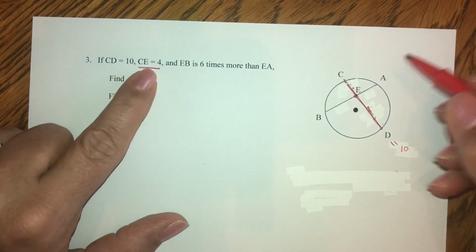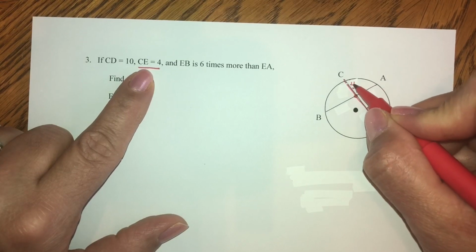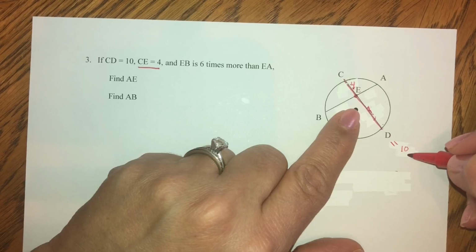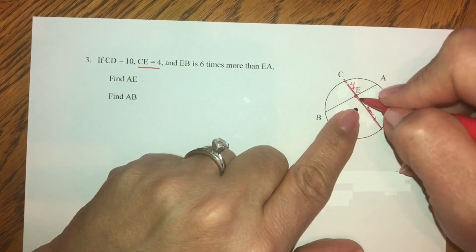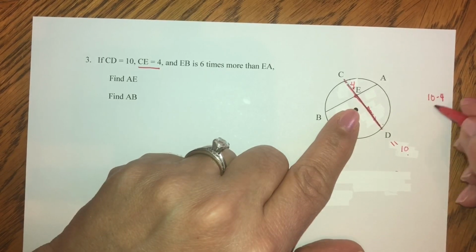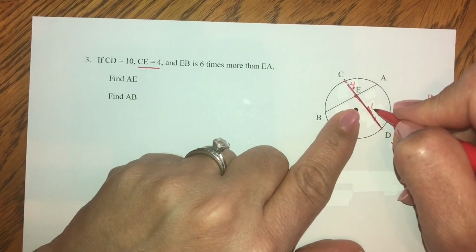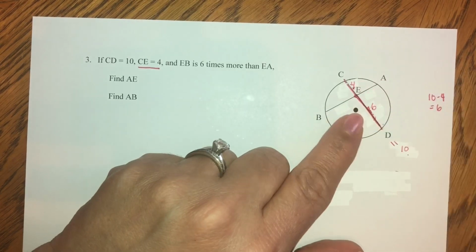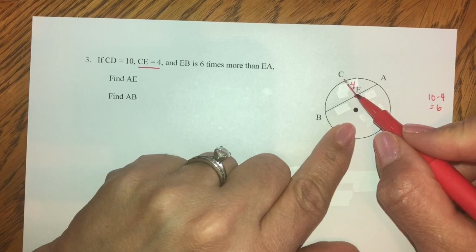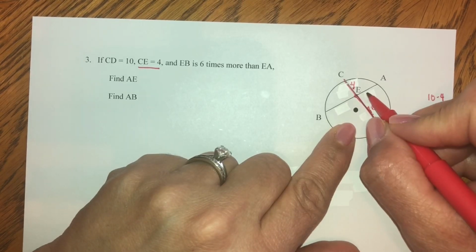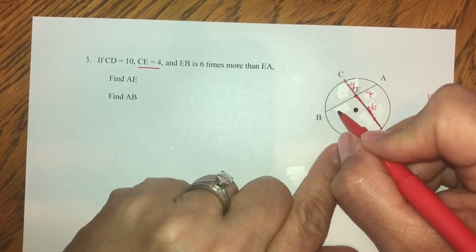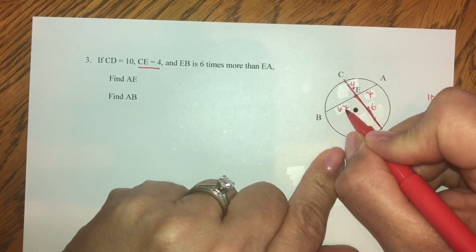And then they tell us that CE is equal to 4. So what that will allow me to do is if this is 4 and I know the whole thing is 10, then I can figure out this other part of this chord by just doing 10 minus 4, which is 6. So now I have both parts of this chord labeled. They are 4 and 6. And then they tell me that EB is 6 times more than EA. So EA is going to need a label. I'm going to call it X. And EB would be 6 times that. So this would be 6X.